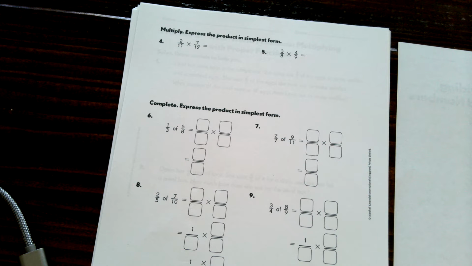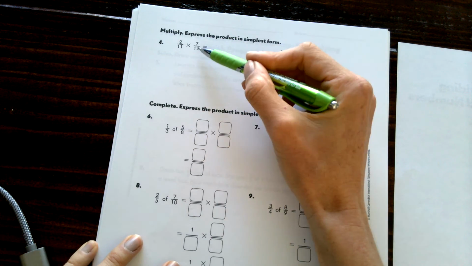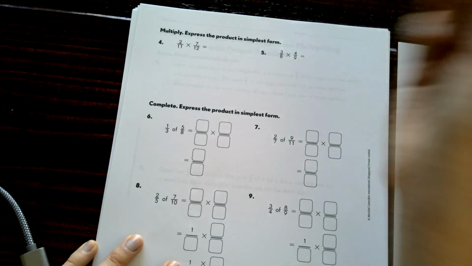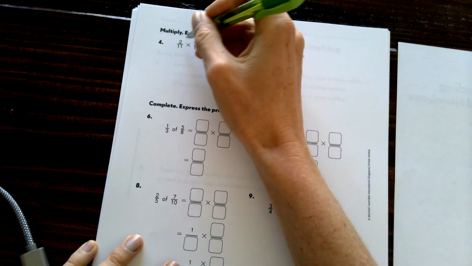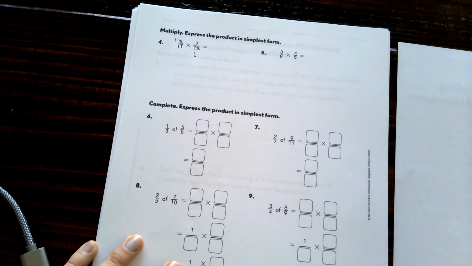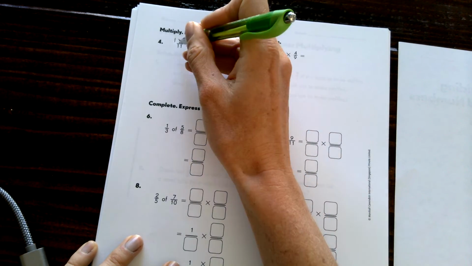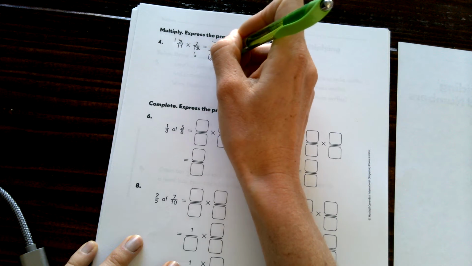Here's where it gets a little bit interesting because I have some simplification that I can do before I multiply. I know that 2 and 12 both have a factor of 2, so I'm going to divide them both by 2. 2 divided by 2 is 1. 12 divided by 2 is 6. Now I can multiply straight across. 1 times 7 is 7. 11 times 6 is 66.